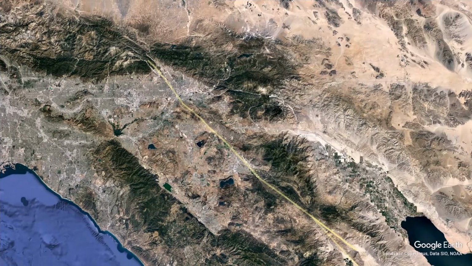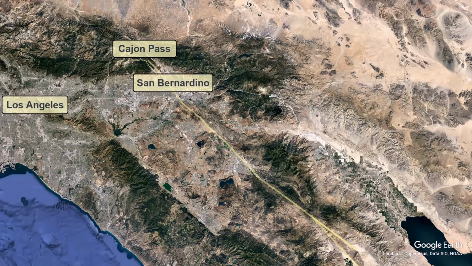Alright, let's start the summary with this aerial view of Southern California and point out some major place names. The yellow line marks the San Jacinto Fault Zone. Here's the Cajon Pass, Los Angeles, San Bernardino, Riverside, and Hemet.